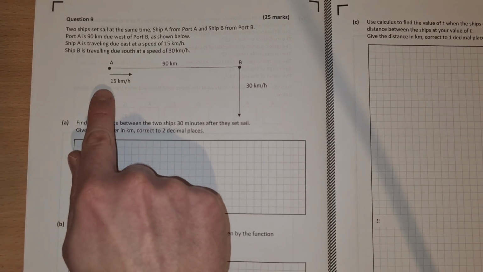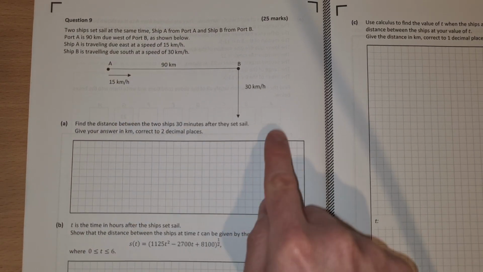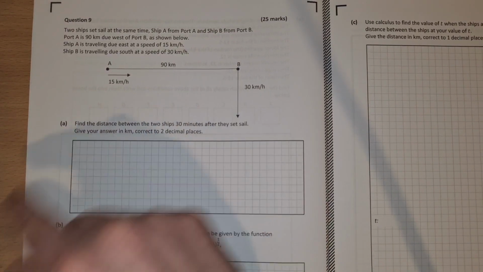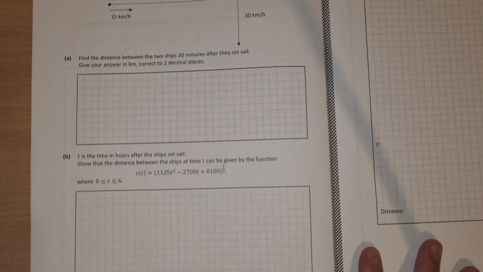So you need to find out how far A has travelled in half an hour. Find out how far B has travelled in half an hour. And you're just going to use trigonometry there to find the hypotenuse of that triangle.